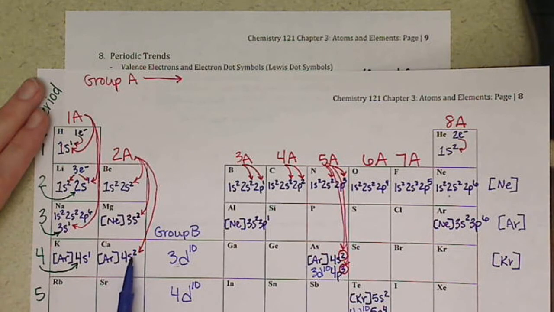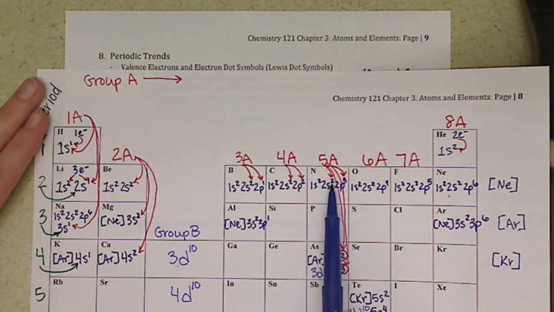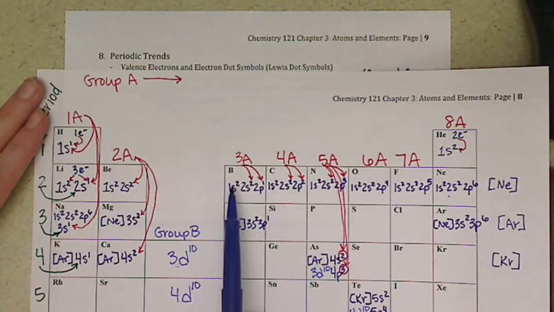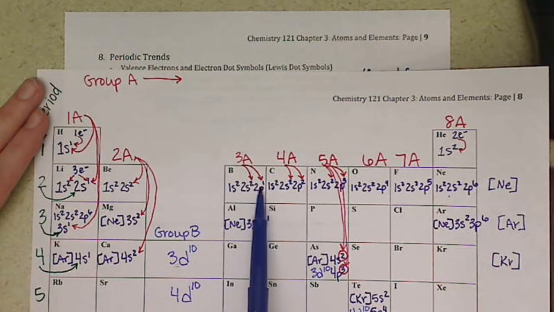Calcium is going to have two valence electrons. Arsenic here has 2 and 3, so 5 valence electrons. So does nitrogen, because it has 2 and 3. Over here, boron has 3 valence electrons. Aluminum has 3 valence electrons.